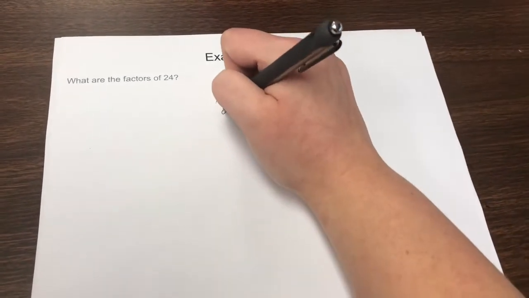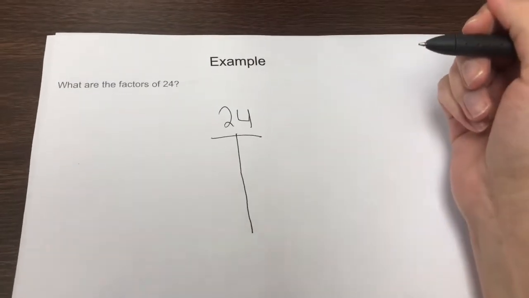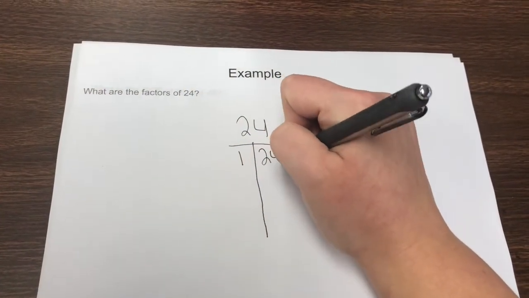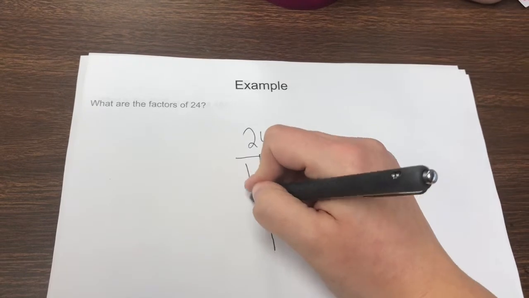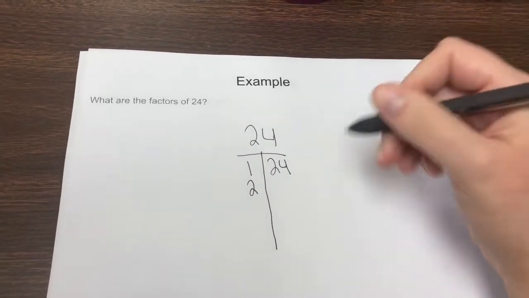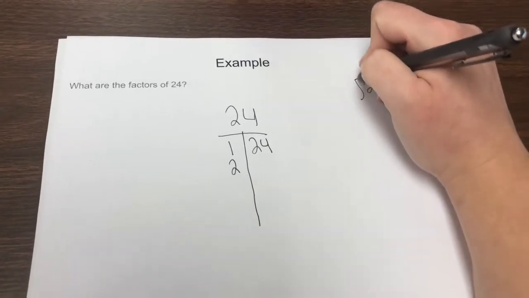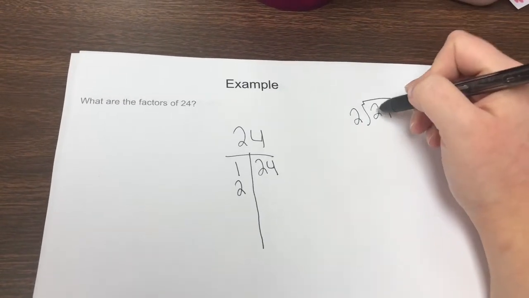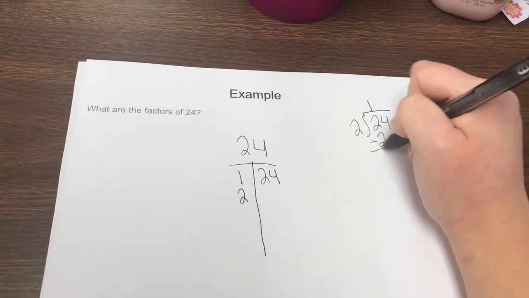What are the factors of 24? I'm going to use a T-chart just because it is my favorite strategy to use. It's just neater. So 24, always start with 1. 1 times what? 24. Then I go to 2. Is this number divisible by 2? Since it is even, yes, it is divisible by 2. So then, if you have a hard time with your multiplication tables and you can't think of it, you can come to the side and say 24 divided by 2. And then you can use that standard algorithm of 2 divided by 2 is 1. 1 times 2 is 2. Subtract.